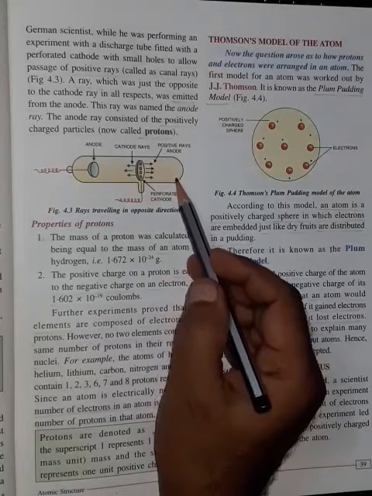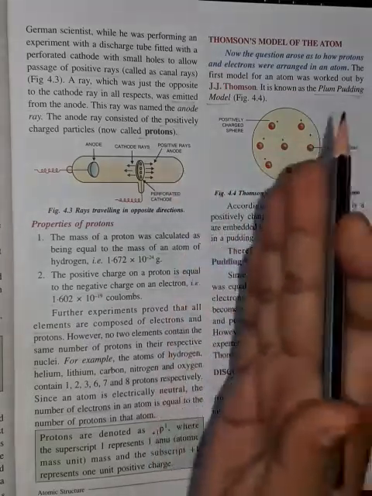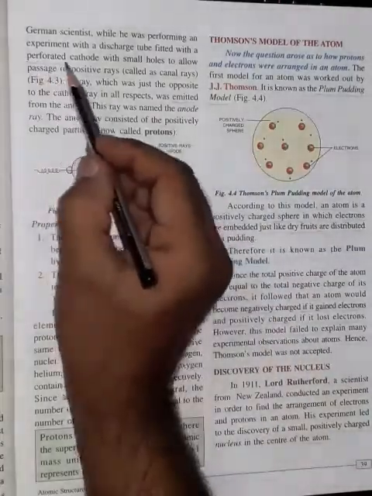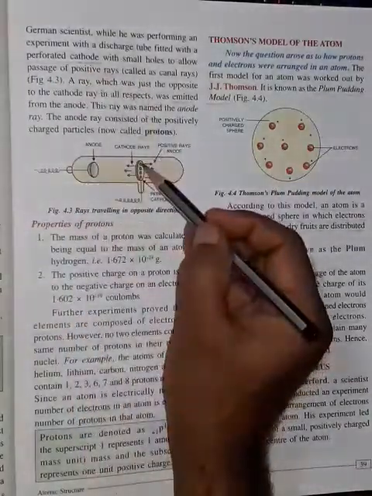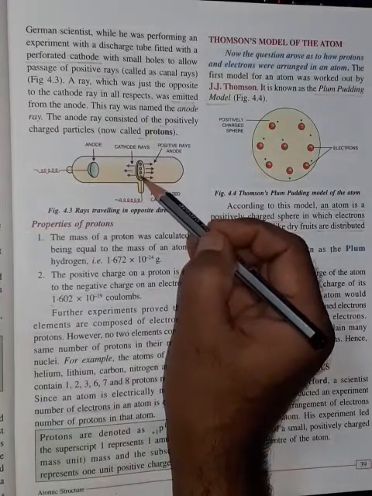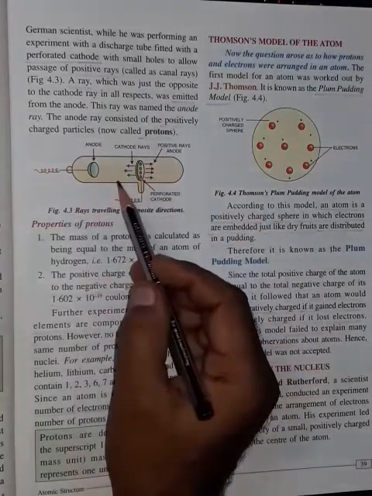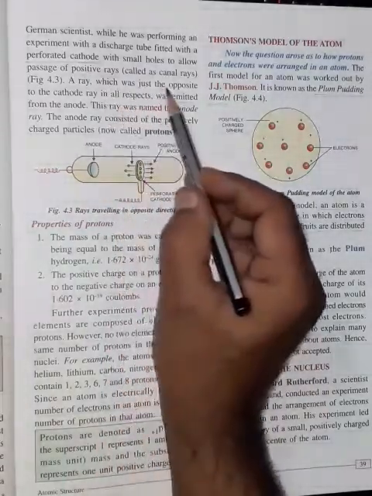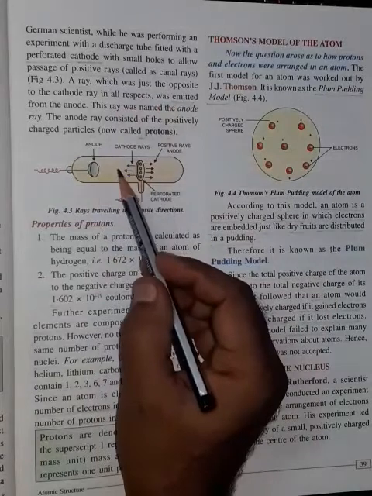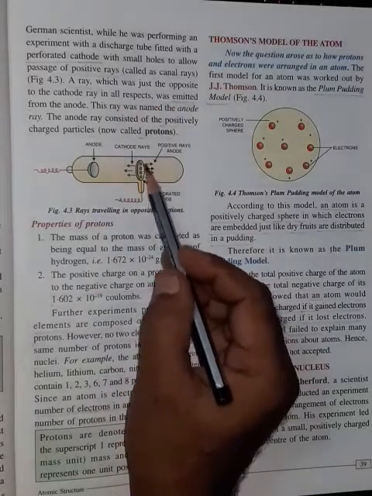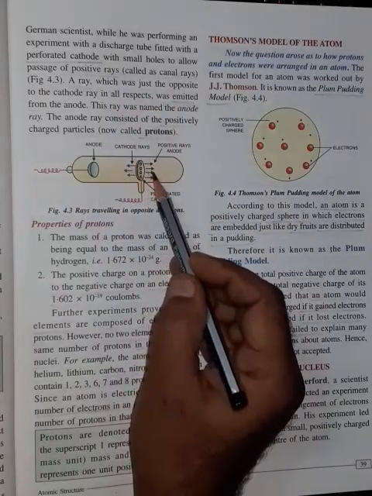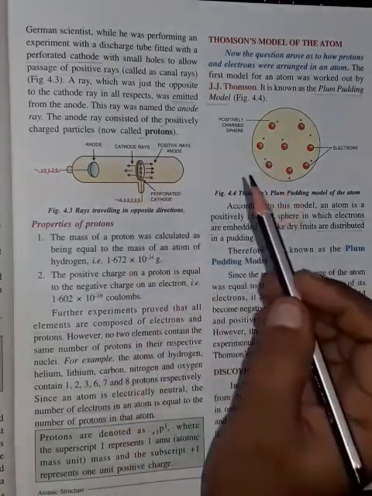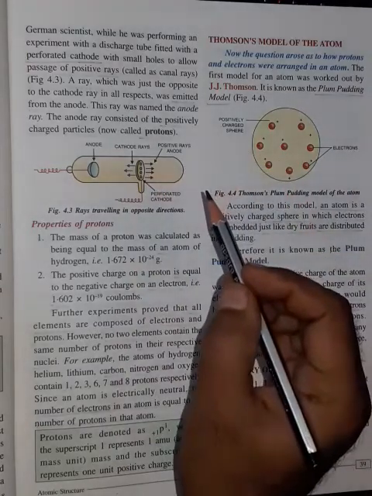What changes did he make? In place of the cathode plate, he took a perforated plate. Perforated cathode. Perforated means there were some holes in that plate. When electricity passed, he found that some rays were coming from the anode, and these rays passed through the perforations of that plate. They were coming from the anode, so they were considered as anode rays.